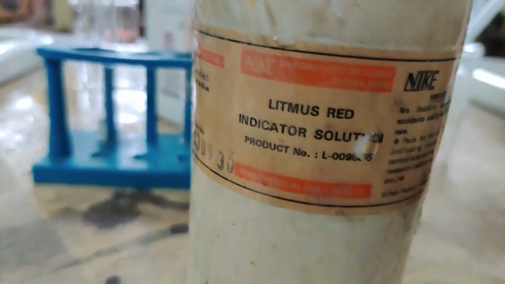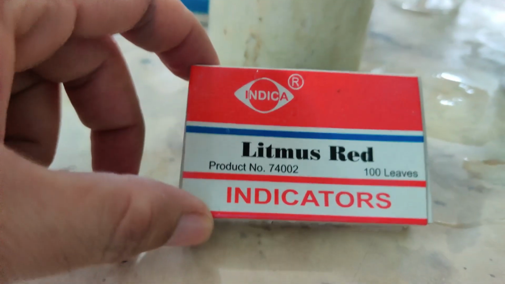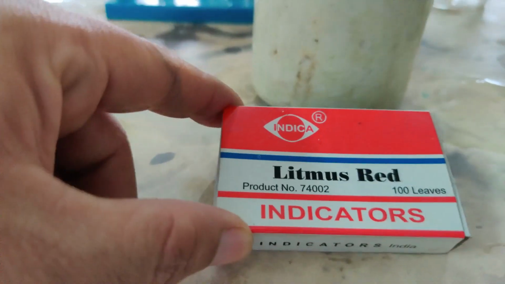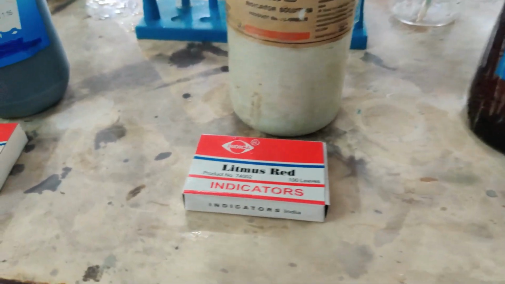Now if I keep this aside, the next one that you have is here. This is red litmus. It is a solution. Inside you have a red color solution. But again, in the form of a paper, here you have the litmus paper. This is the packet of litmus paper. I am going to open it and show you how it looks.